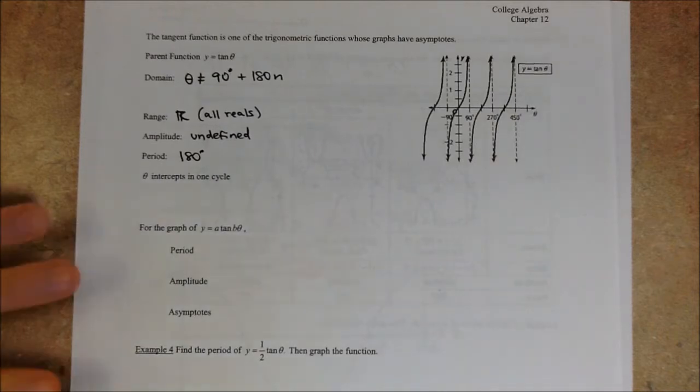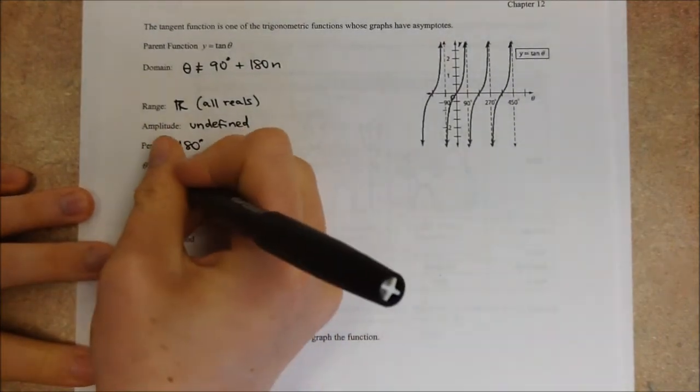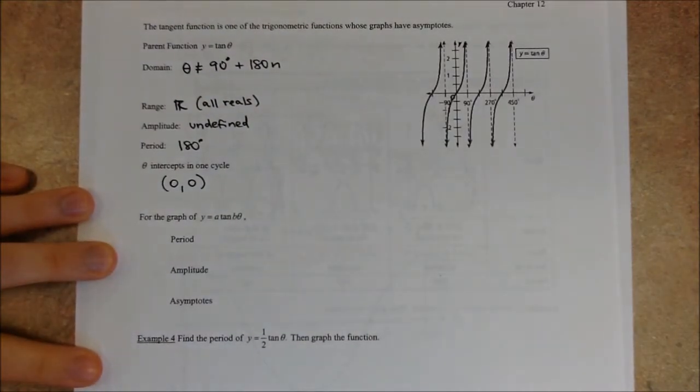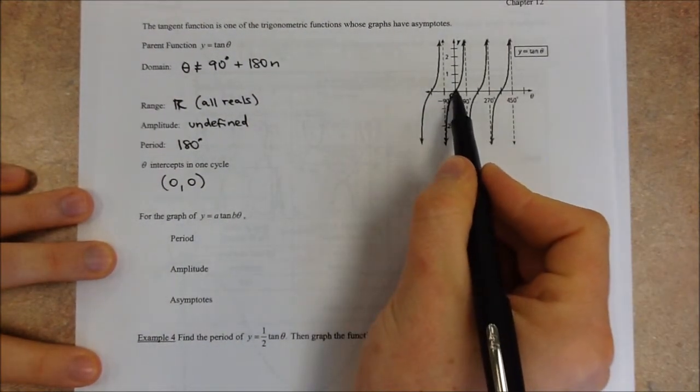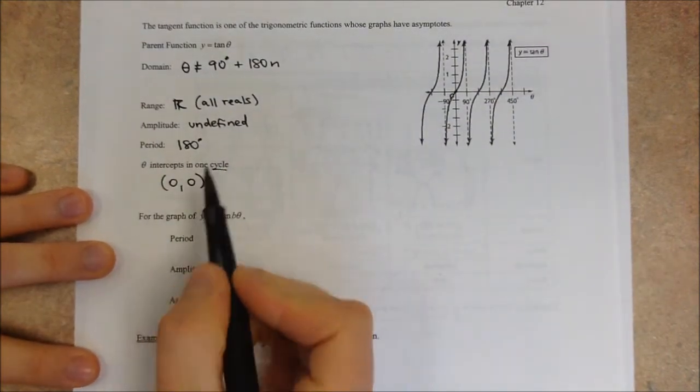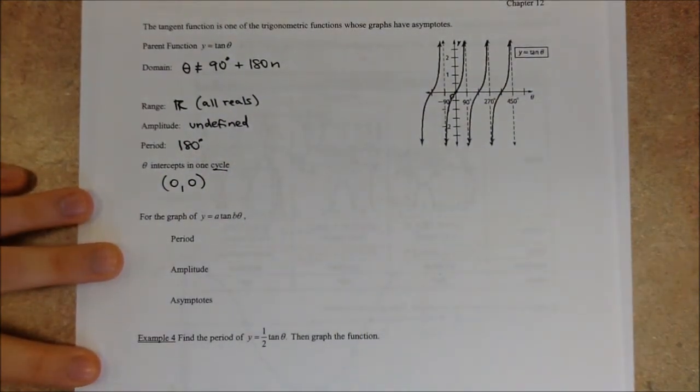And the theta intercepts. In one cycle, we intercept at 0, 0. And so that is right there. And then if we kept going, and by one cycle we mean in 360 degrees, we'll see that one, and then halfway through 360 we'll see another one, and then at the end we'll see another one.